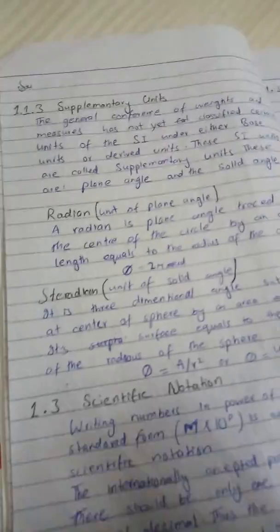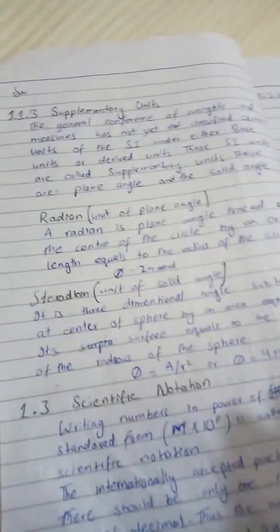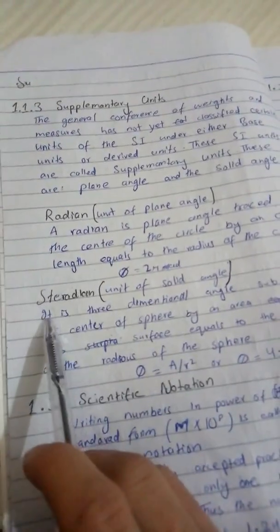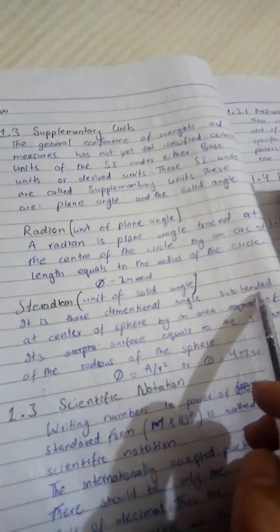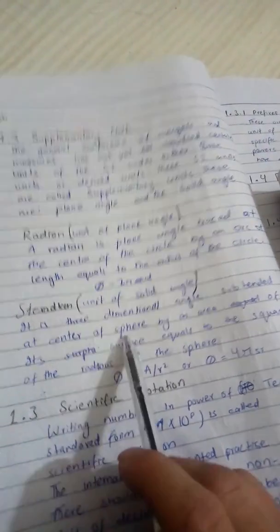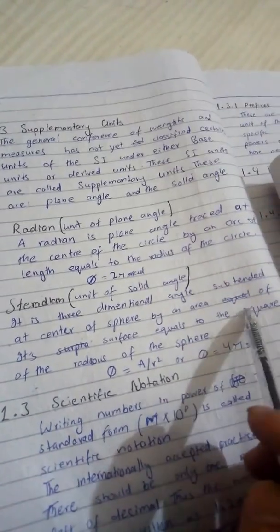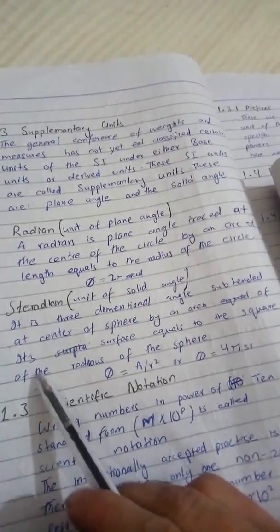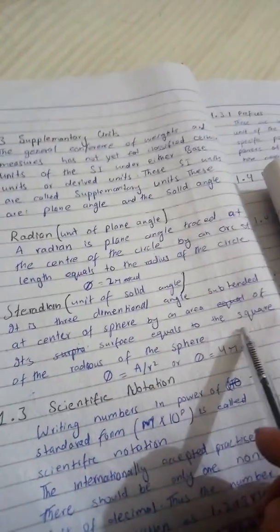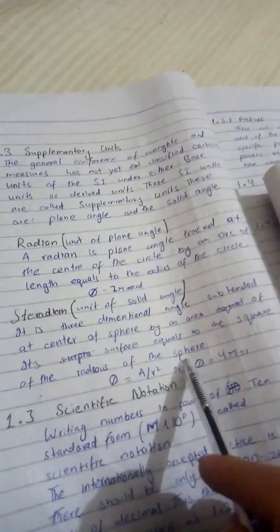In the definition, it is a three-dimensional angle subtended at the center of a sphere by an area of its surface equal to the square of the radius of the sphere. You might get confused at this place, so let me grab my book to show you a diagram of this 3D.